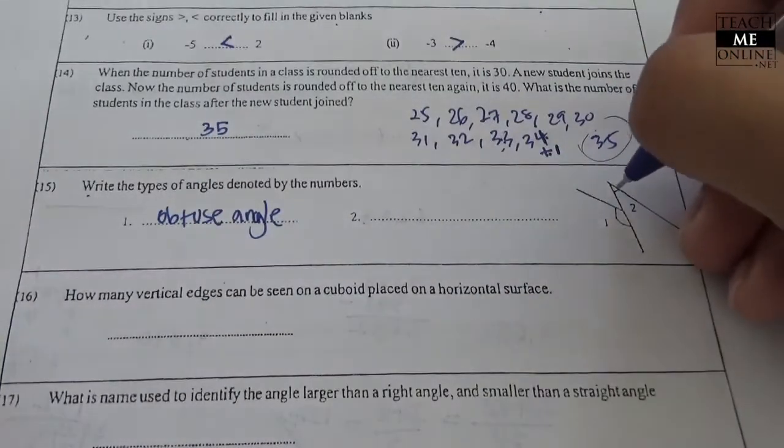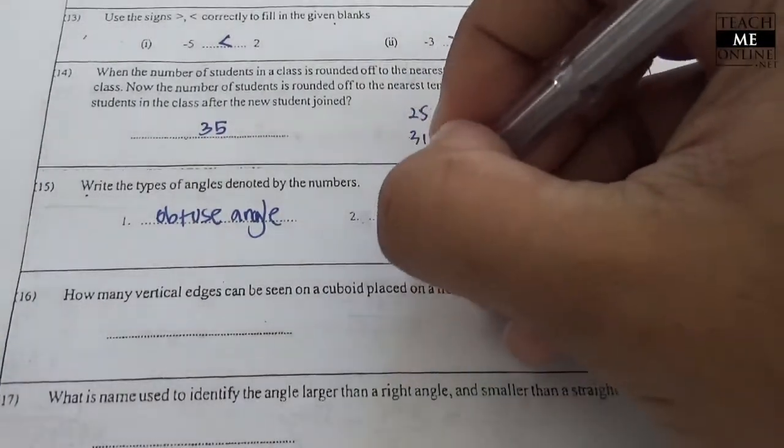Question number 2. This is definitely less than 90, so it's an acute angle.